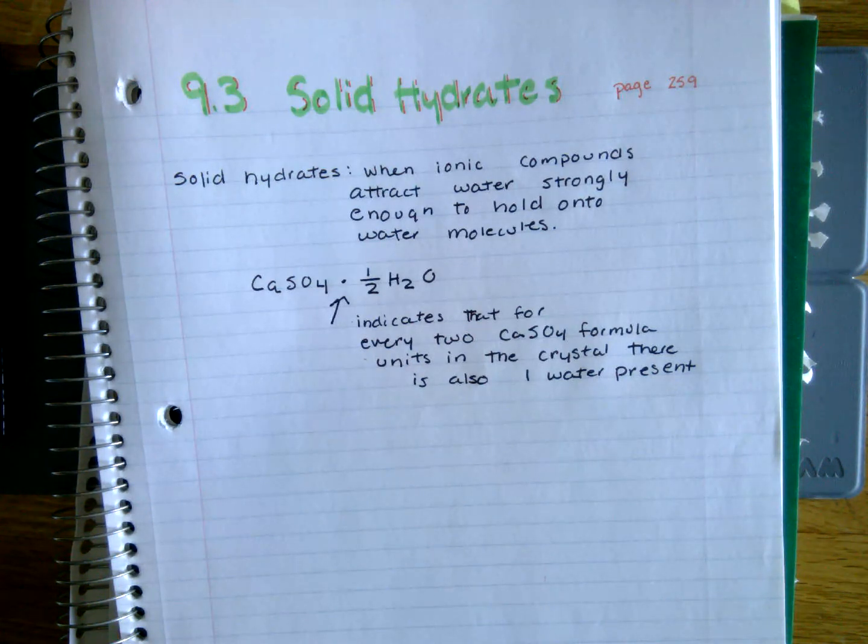Still, other ionic compounds attract water so strongly that they pull water vapor from humid air to become hydrated. Compounds that show this behavior, such as calcium chloride, are called hygroscopic.